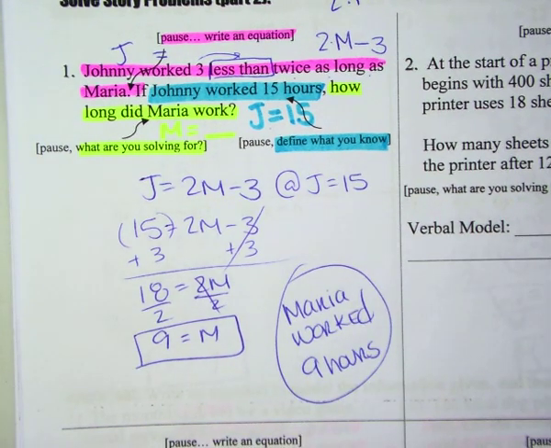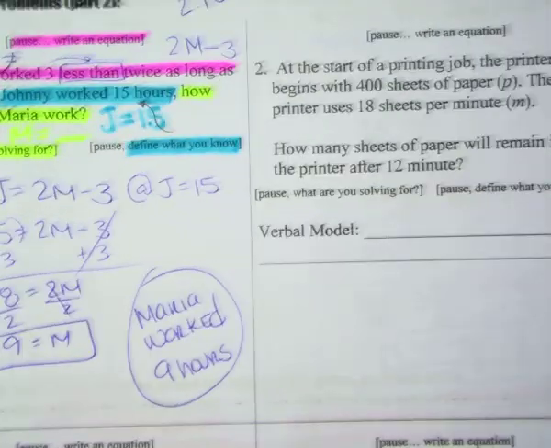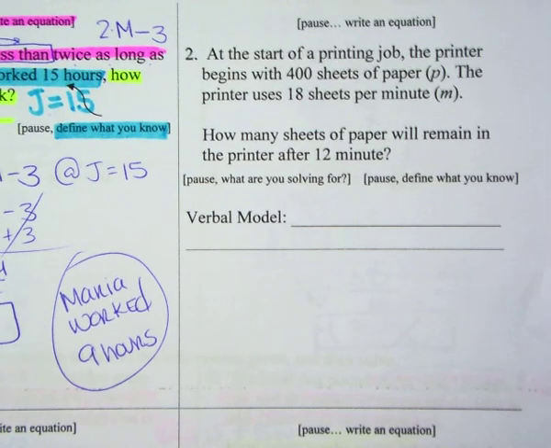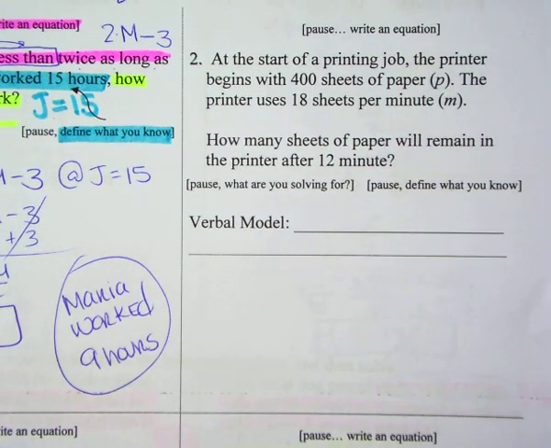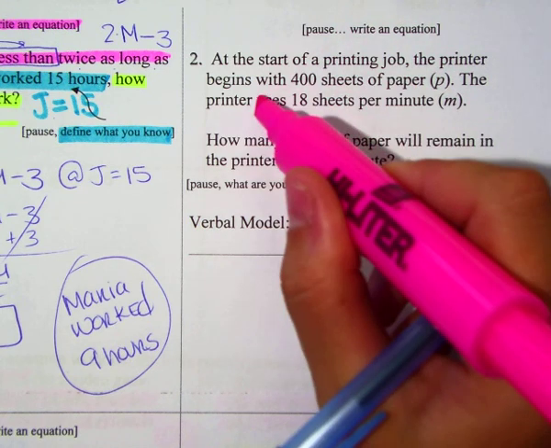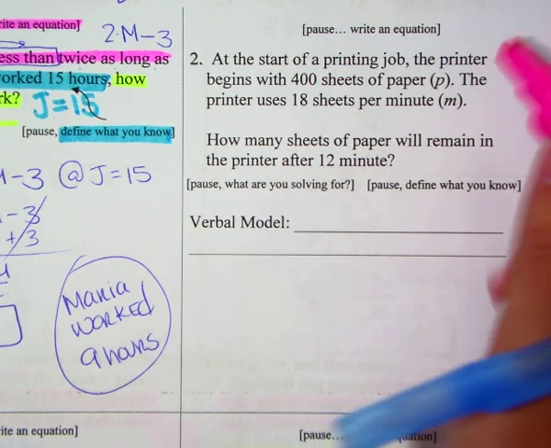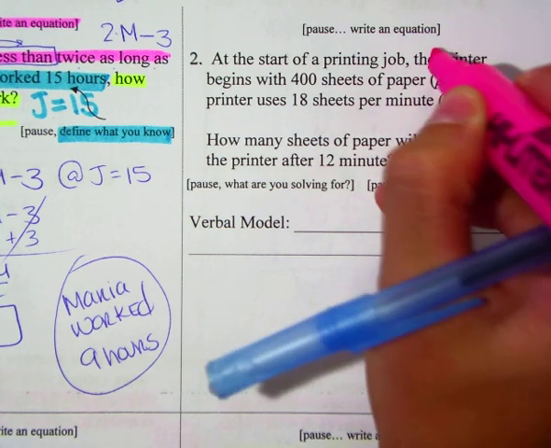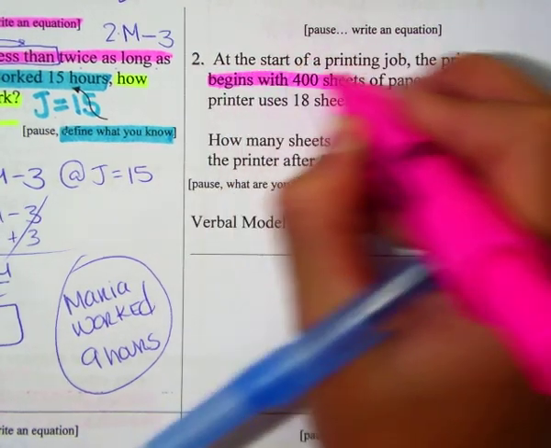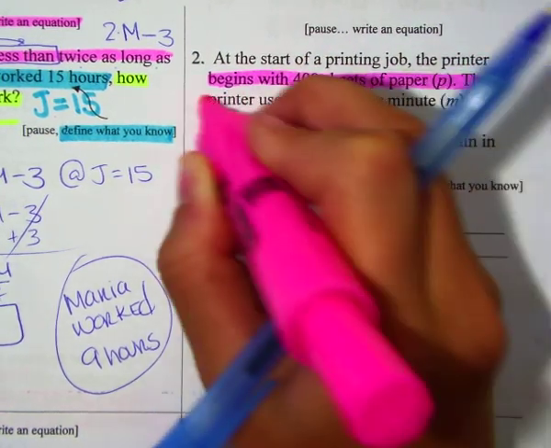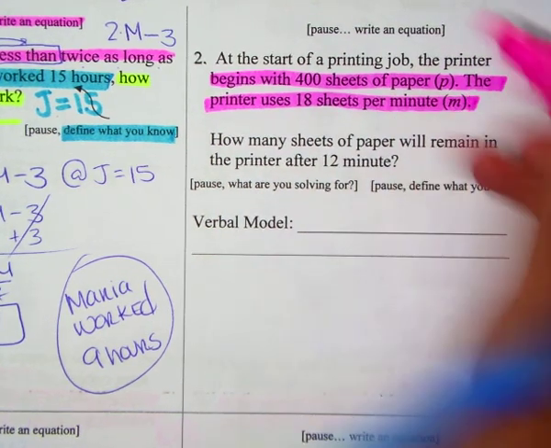Okay. I'm going to go ahead and model it in number 2. However, there are no arrows drawn, so I'm going to have to draw them myself. Here we go. At the start of a printing job, the printer begins with 400 sheets of paper. The printer uses 18 sheets per minute. Okay, so the printer begins with 400 sheets of paper. Printer uses 18 sheets per minute.